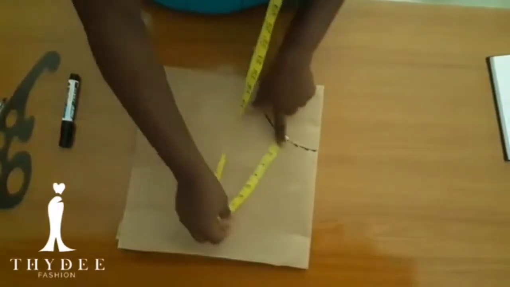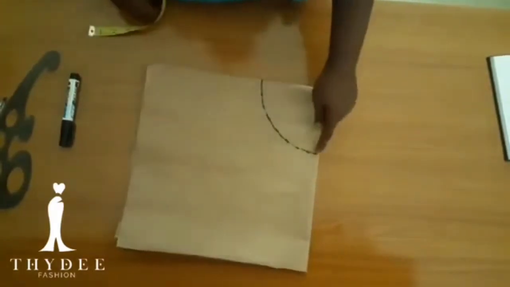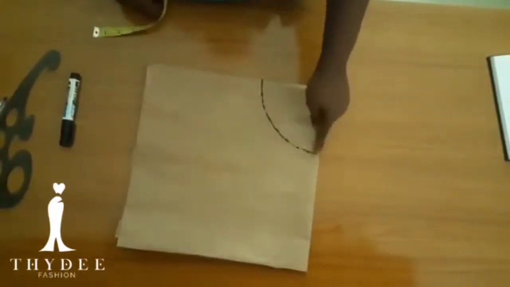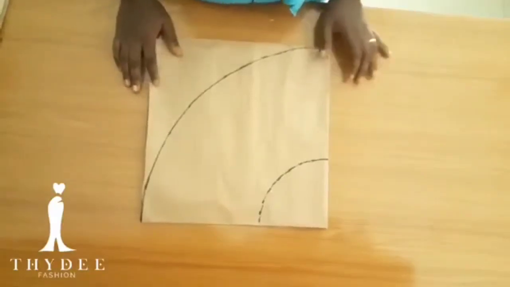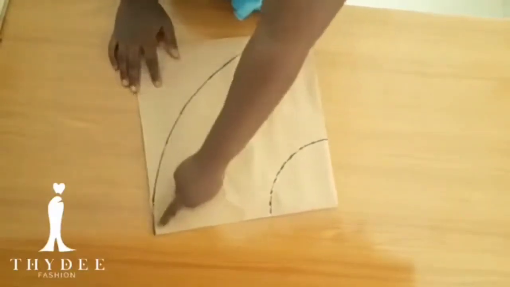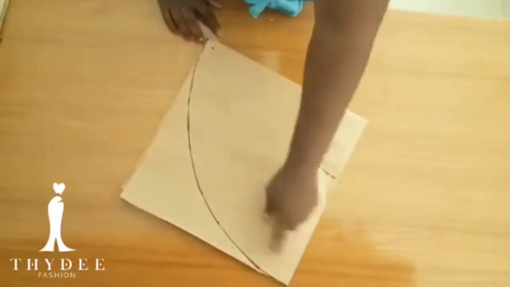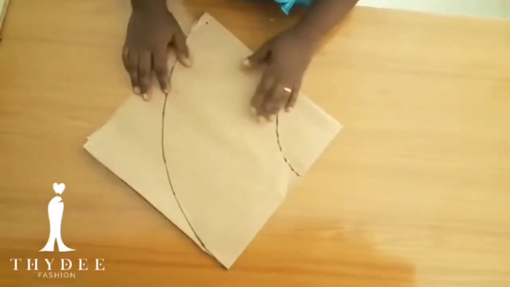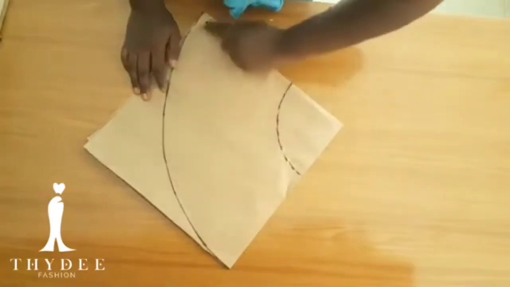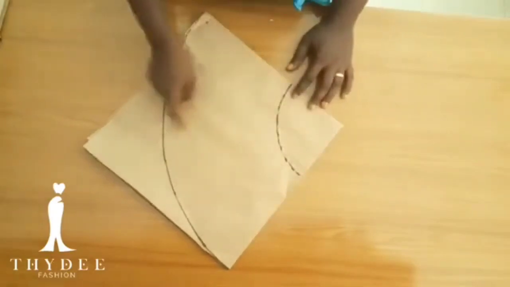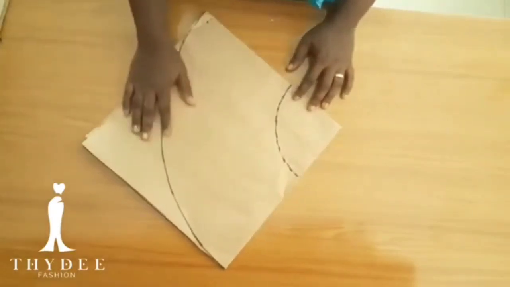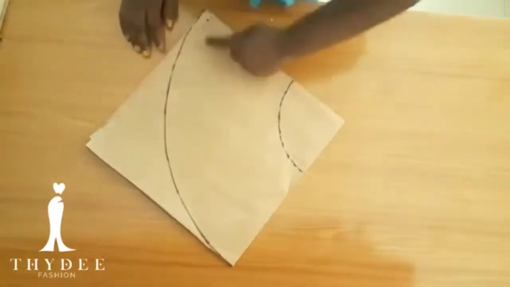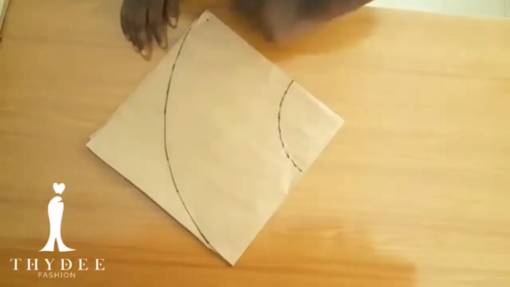So I'll measure the length, and of course I will rule the line. Can you see the curve line now? From the first curve line to this second curve line is my length, and I have this.